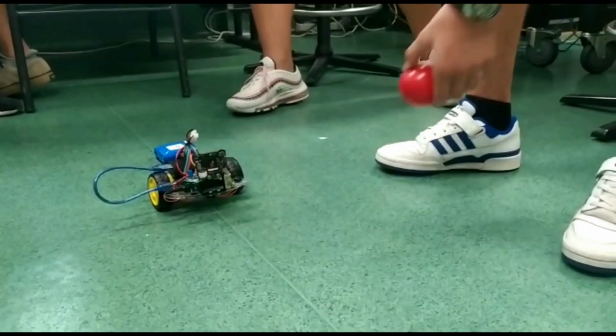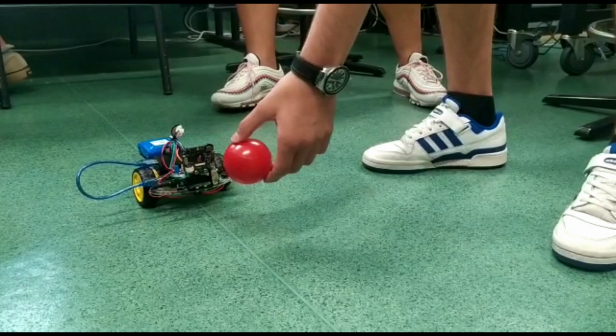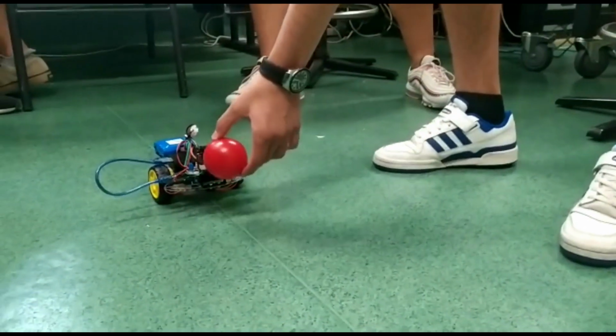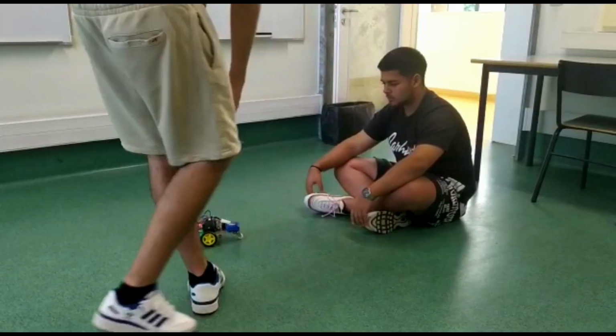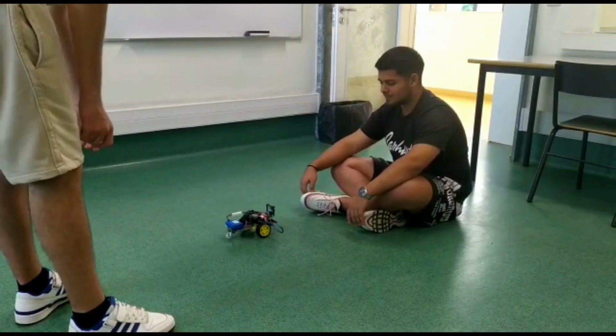With HuskyLens, the camera recognition capability is limited, so sometimes it would confuse colors and dimensions, so it was a long process understanding the best way to teach it.